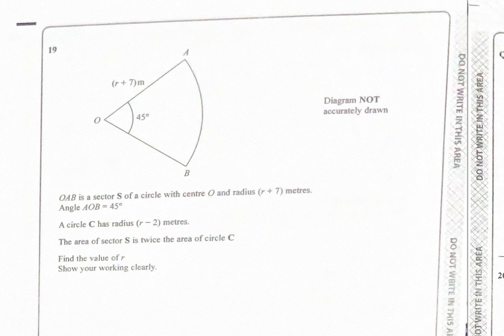Number 19. OAB is a sector S of a circle with center O and radius R plus 7. Angle AOB equals 45. A circle C has radius R minus 2 meters. The area of sector S is twice the area of circle C. Find the value of R. Show your working clearly.